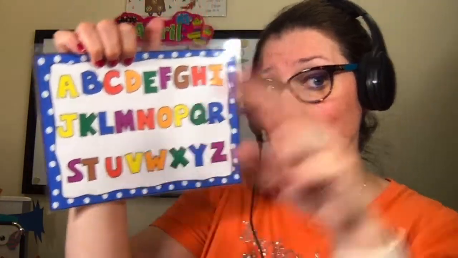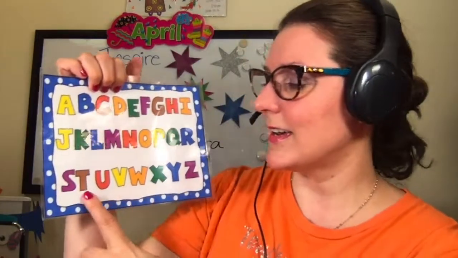R makes the sound rrr, like rabbit ears. S makes the sound s, like a snake, like a snake's tongue. T makes the sound t, like you're just tapping something. U makes the sound uh, like you're getting punched in the stomach.